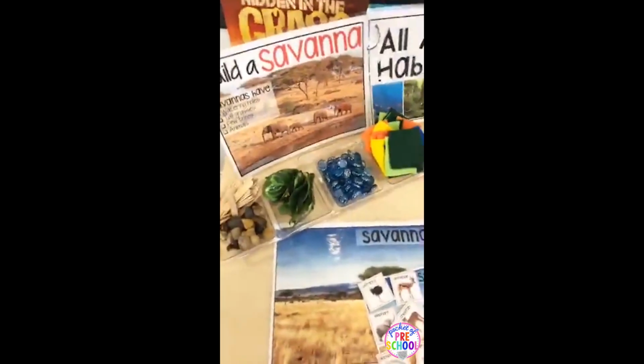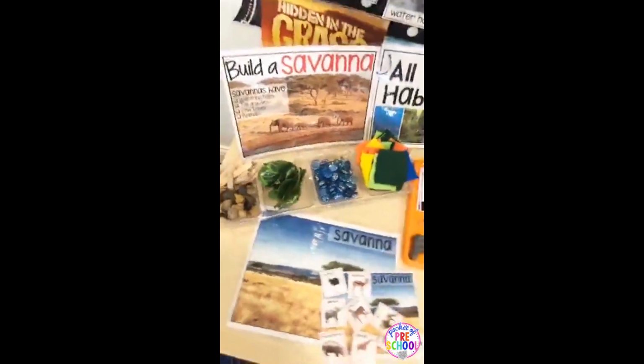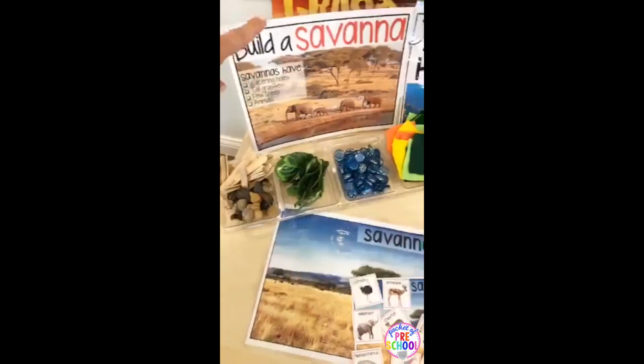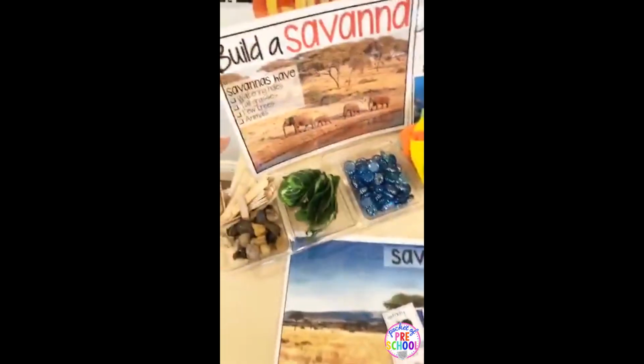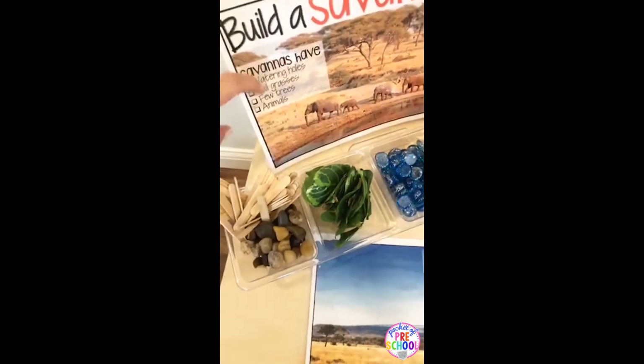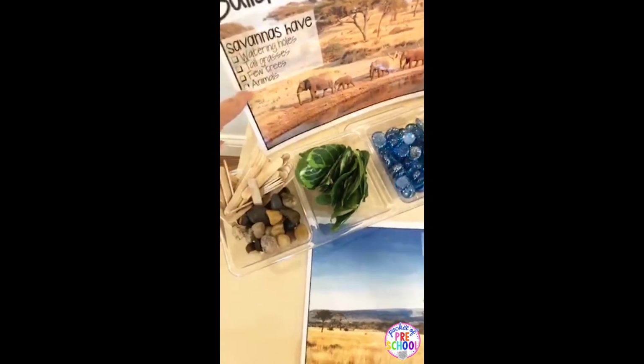And then there is a STEM challenge because we want to make it hands-on, so they have to build the habitat. They can use the animals you have out, and they can build the habitat. Savannas have watering holes, tall grasses, a few trees, and animals.